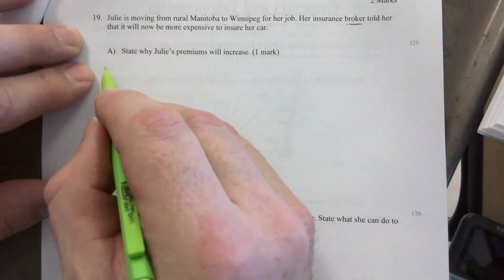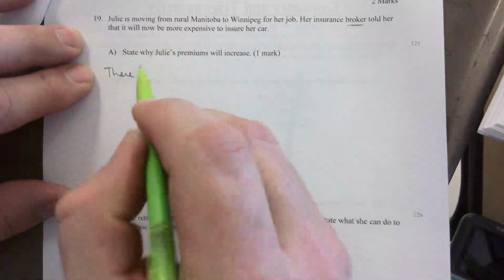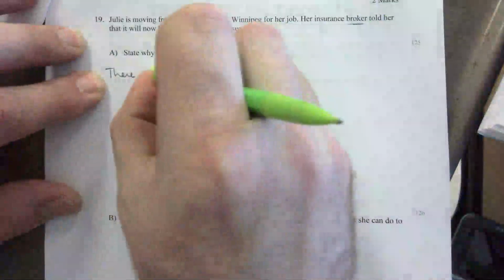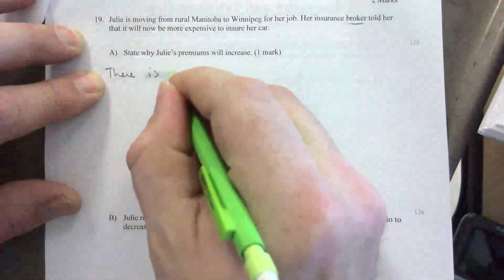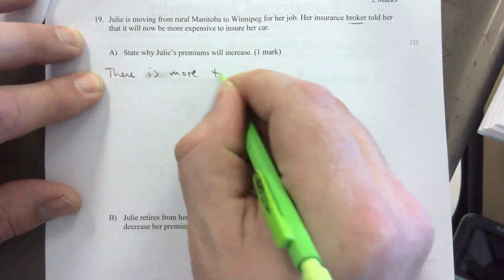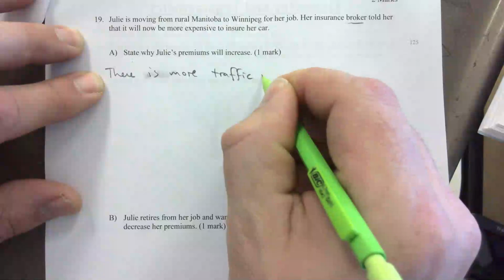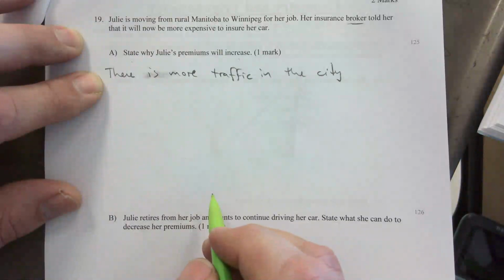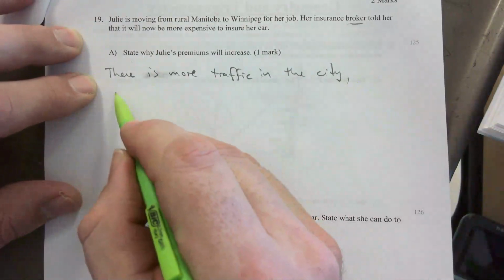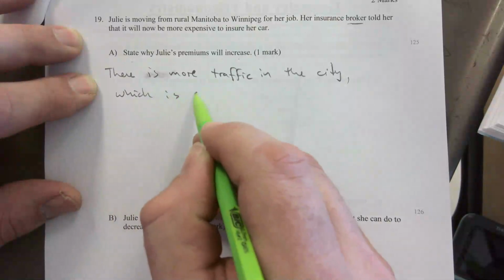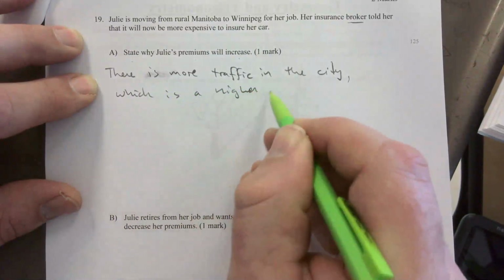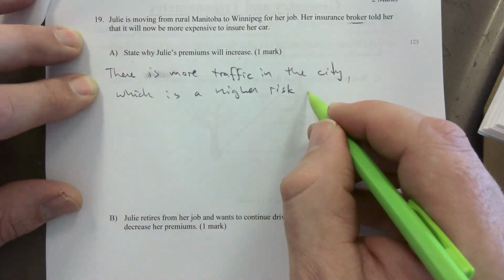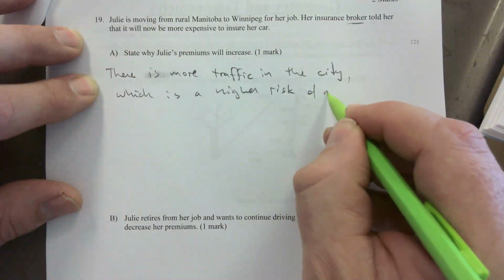You could say that there's a higher traffic, right? There's more traffic in the city, which is a higher risk of making a claim.